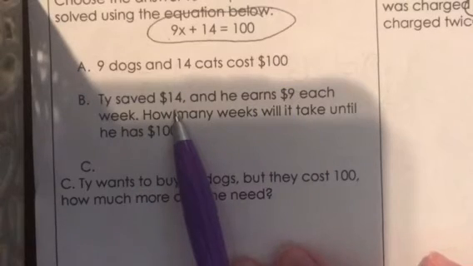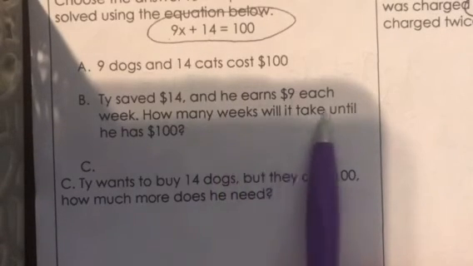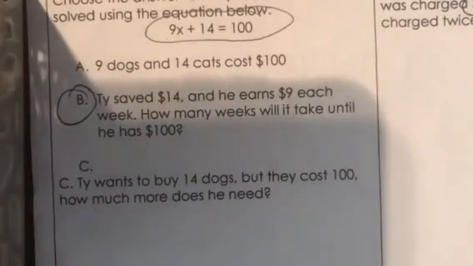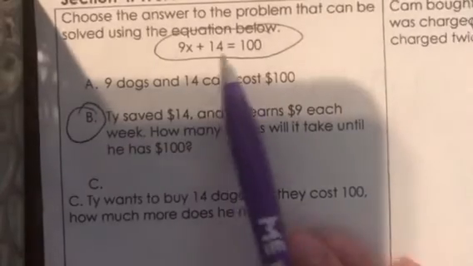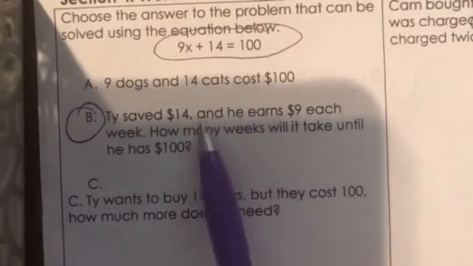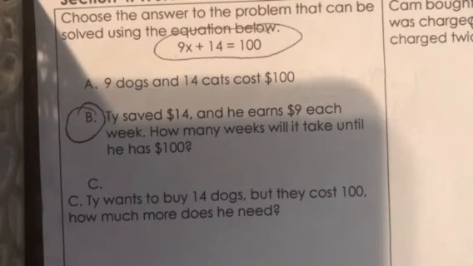Saved $14. Well, he seems to have only done that once, so he has the $14. And then each week he earns $9. So week 1 he has $9, then another $9, then another $9, then another $9. This is the one that matches because I have $14 once. That's a one-time thing. I have $14 to start, and then I put in $9 each week. So $14 plus $9 plus $9 plus $9 plus $9 plus $9.